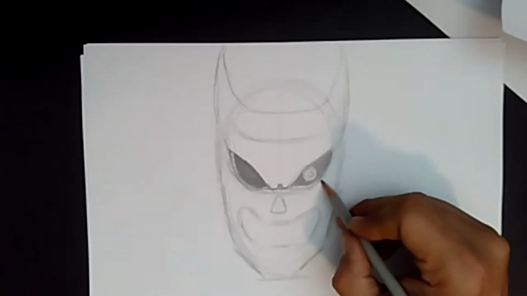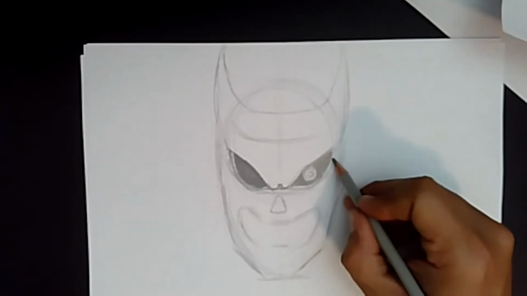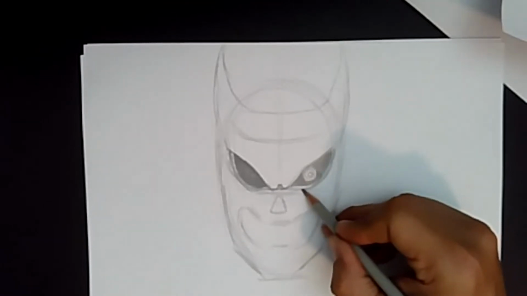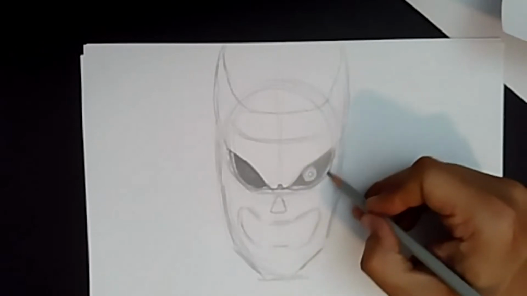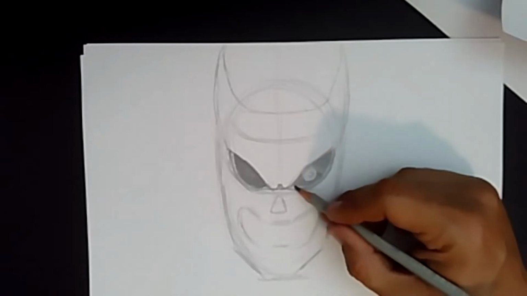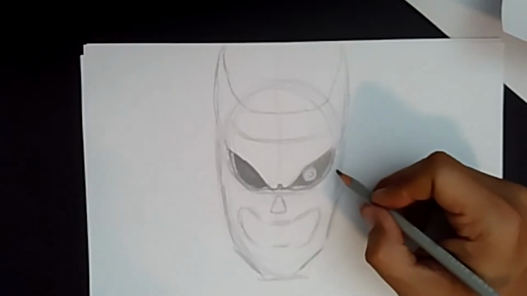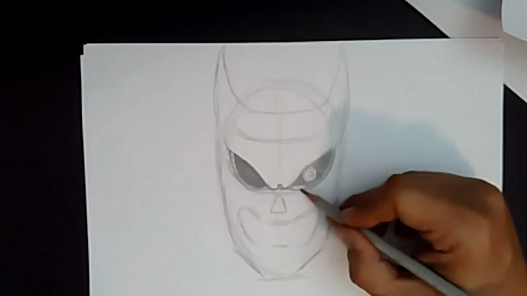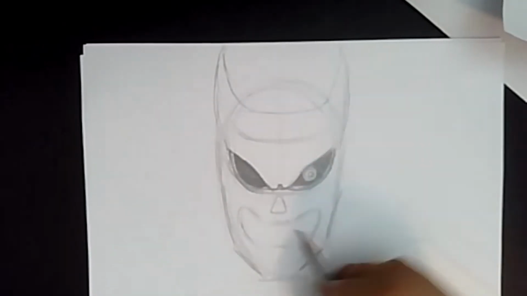On this side, I'm going to add there's a little ridge to it. There's a lot of little detail. I am simplifying some of it. I'm not exactly copying it. I'm just showing you what the important form is.